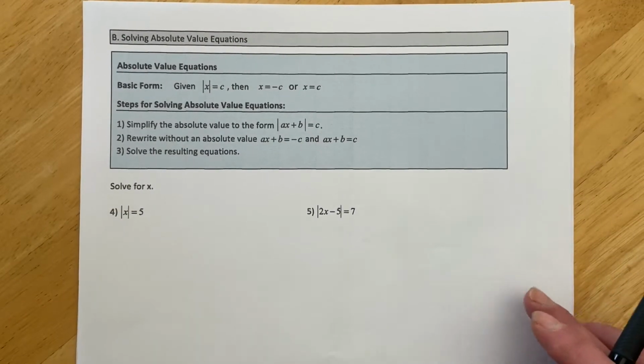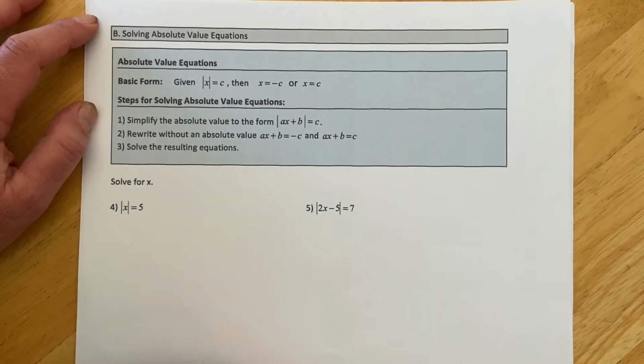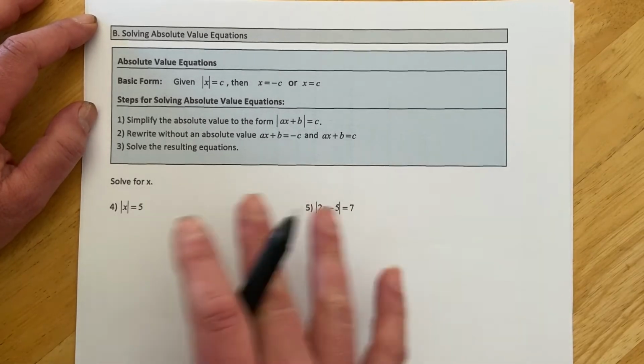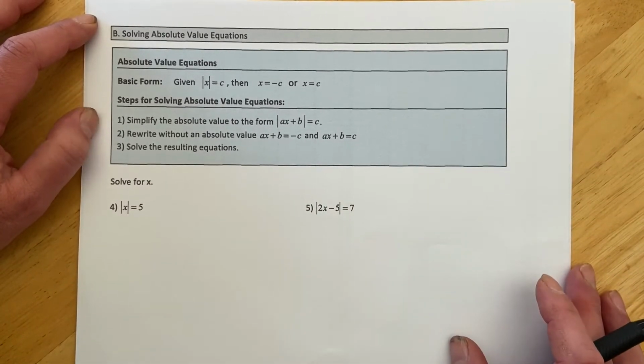Hey everyone, this is Derek, and in this video we're going to look at absolute value equations. And this is just a very brief two-example intro to the idea.